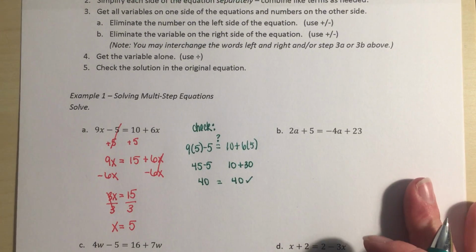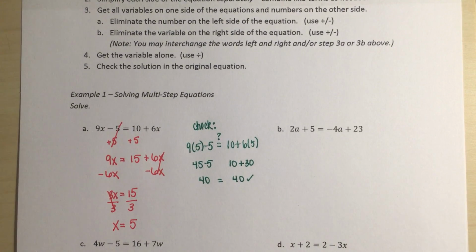Right, so as we're working through these, again, you can interchange left or right. You can get rid of the number first. You can get rid of the variable first. It doesn't really matter. As long as you get all of your variable terms on one side, all of your number-only terms on the other side. And then once you do that, we divide by our coefficient to finish these off.